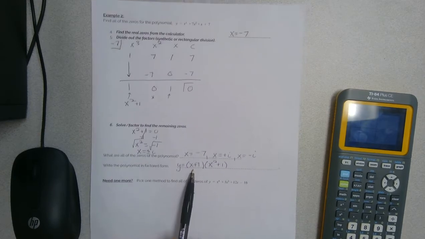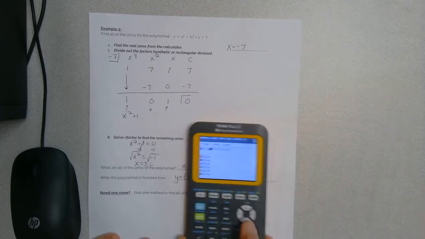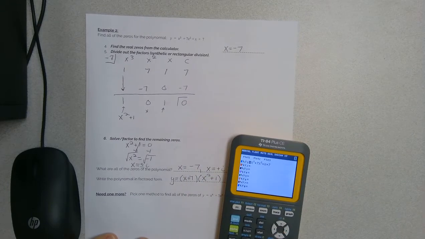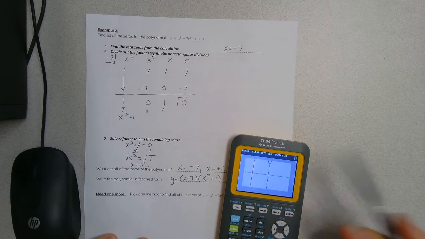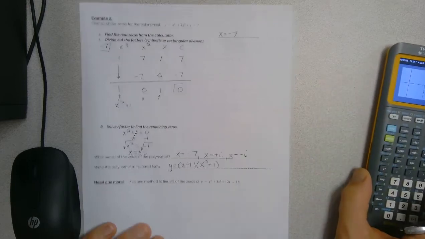And then notice we could also check that to make sure we are correct. So I could put that into my calculator and type in x plus 7 and then times x squared and then plus 1. And then graph that. And you see that that goes right over my other equations.